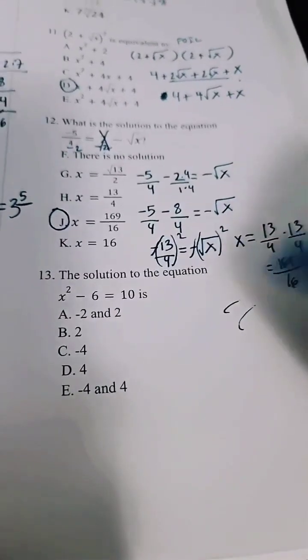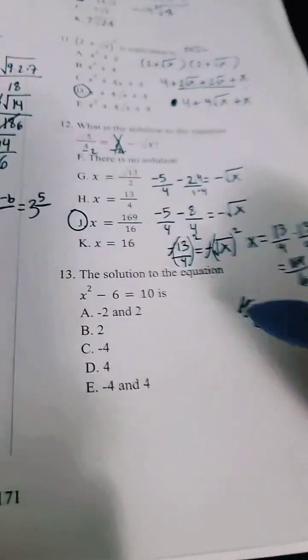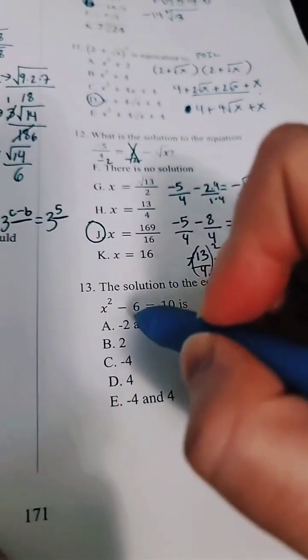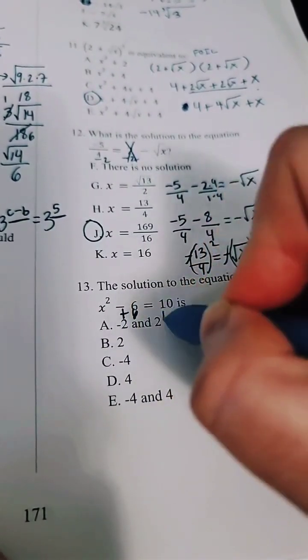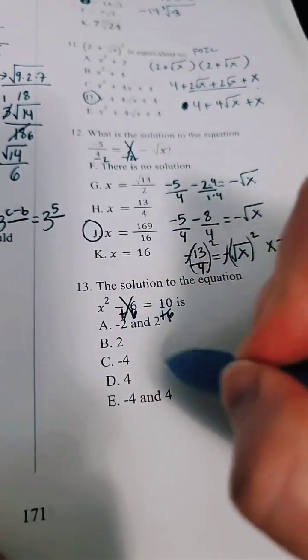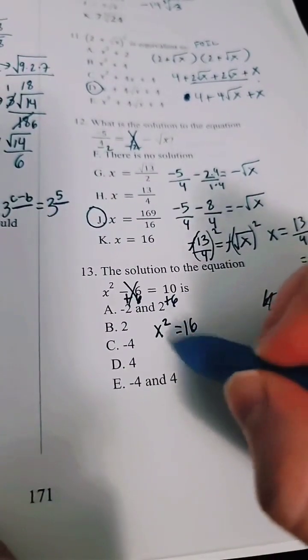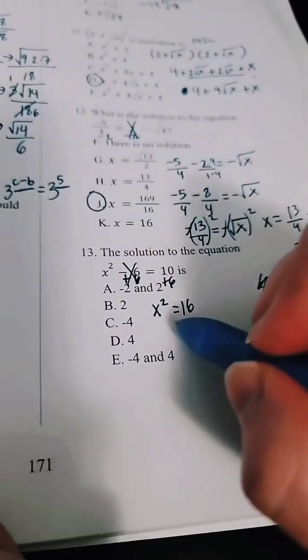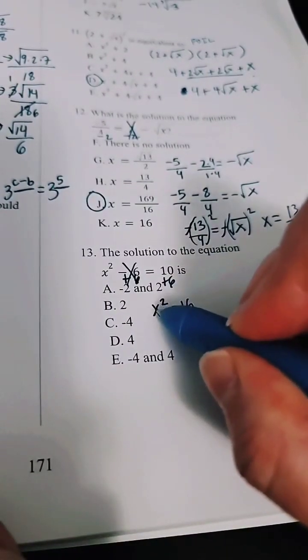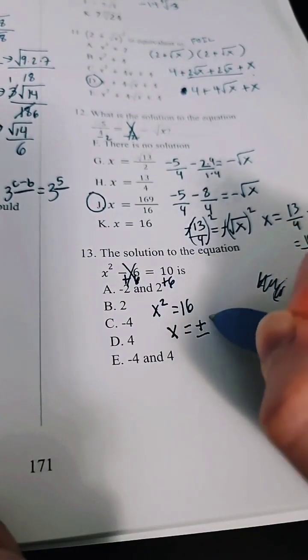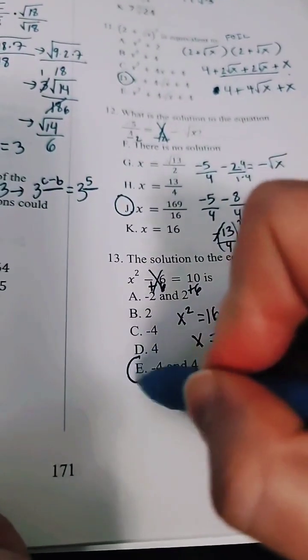So let's go to number 13. I'm finding the solution, which means I'm solving for x, getting x by itself. I'm going to do that by adding 6 to each side. It cancels out right there, and we get x squared is equal to 16. Now here is the situation where you would have plus or minus, because you would say -4 works and +4 works. So this is where it would be x is equal to plus or minus 4.